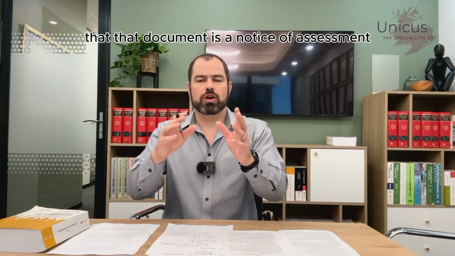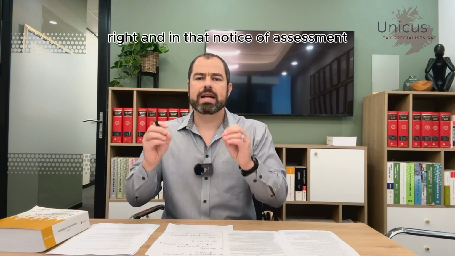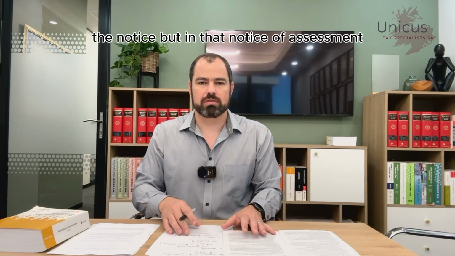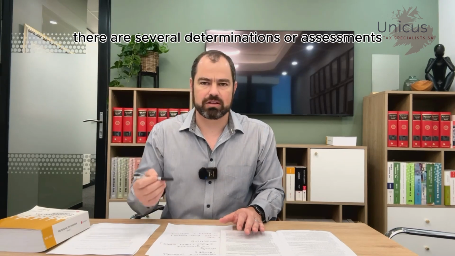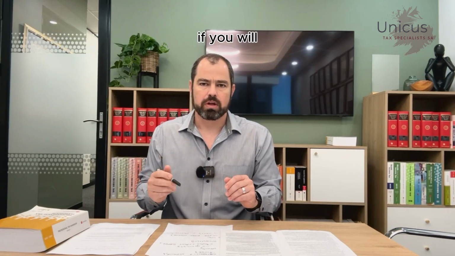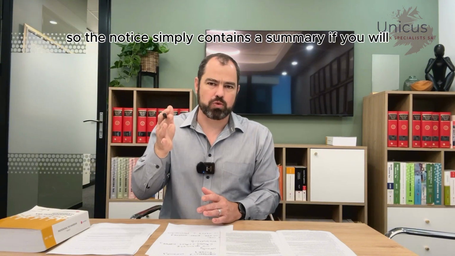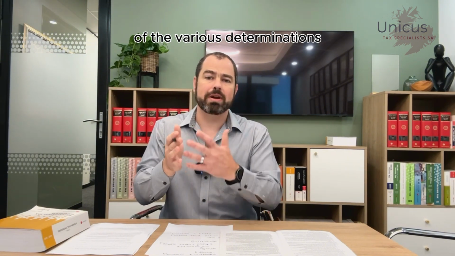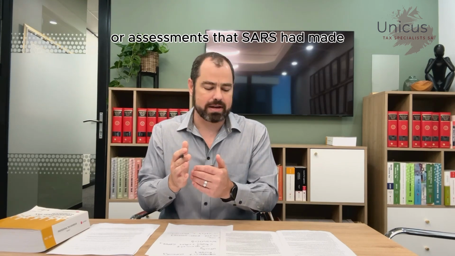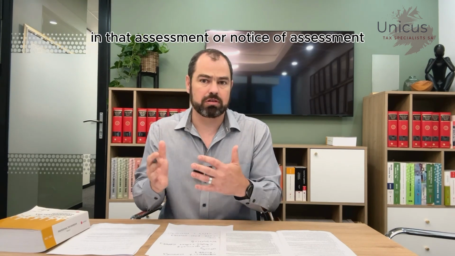That document is a notice of assessment, right? And in that notice of assessment, which is regulated by Section 96 of the TA, there are several determinations or assessments, if you will. So the notice simply contains a summary, if you will, of the various determinations or assessments that SARS had made in that notice of assessment.